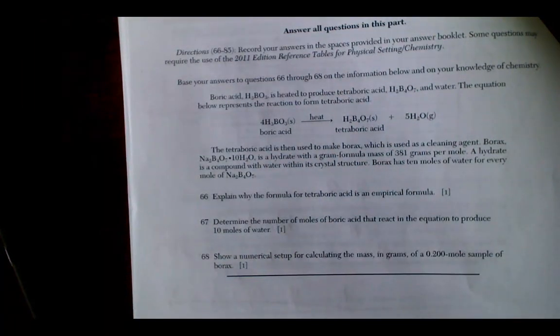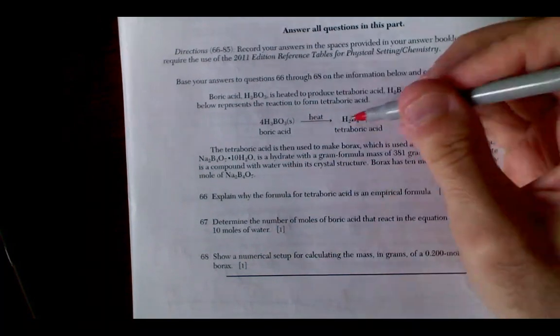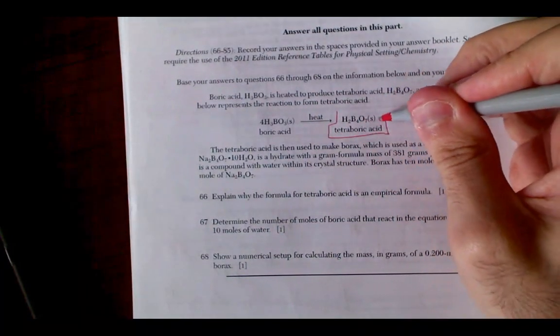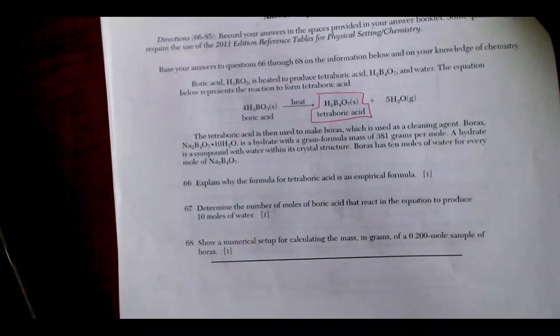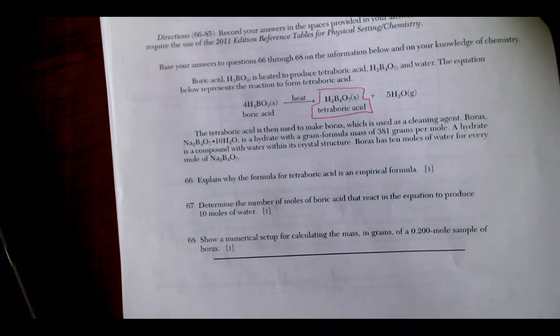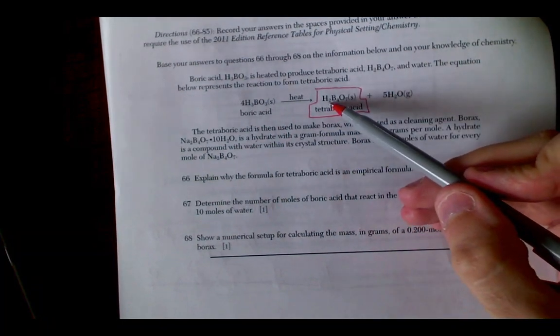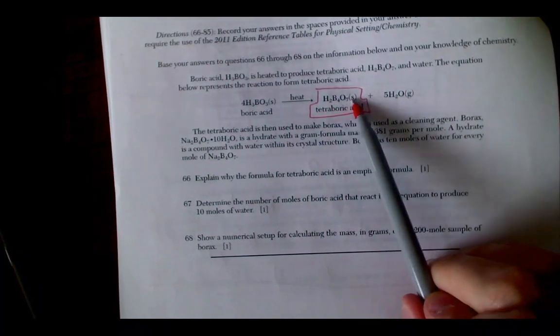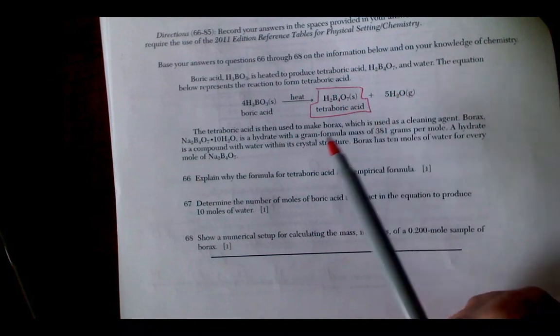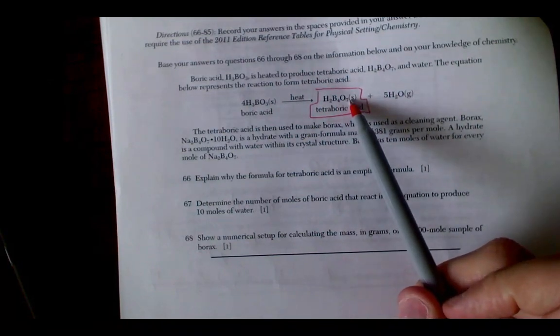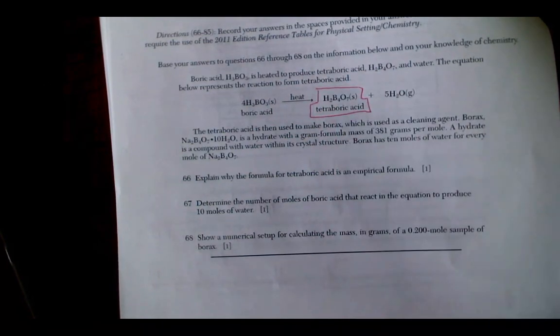Question 66 asks, explain why the formula for tetraboric acid is an empirical formula. So why is this formula an empirical formula? You need to remember what empirical formula means. It means it's already reduced. It's the simplest ratio, not a multiplier of things. It's the smallest numbers you can get. You cannot simplify this ratio any further. 2, 4, and 7, no numbers go into those that you could pull out.